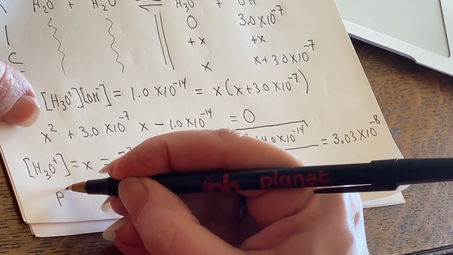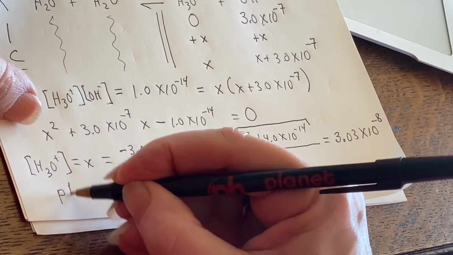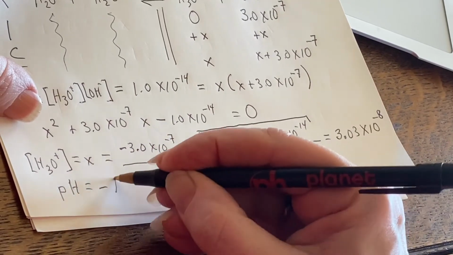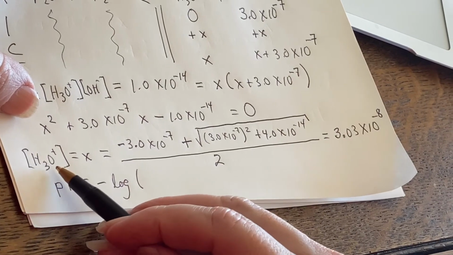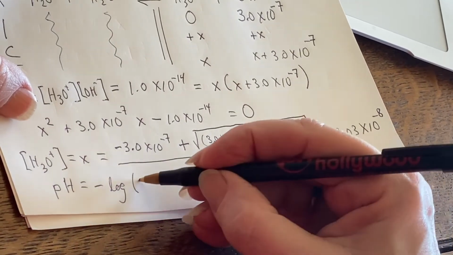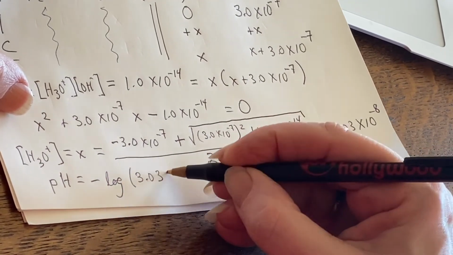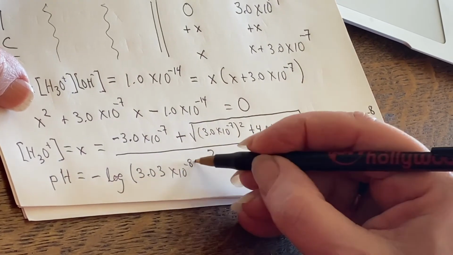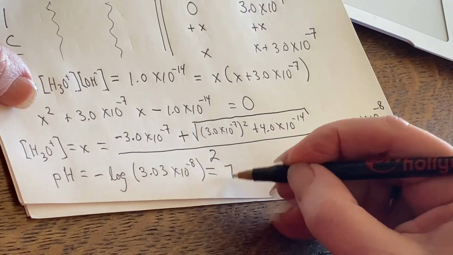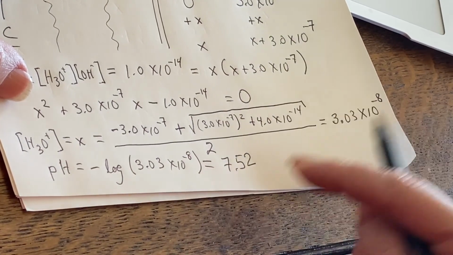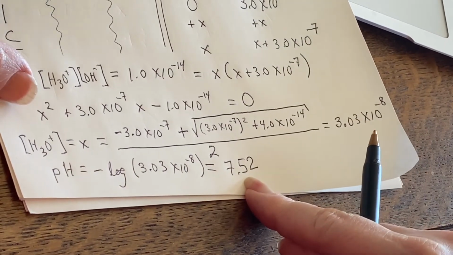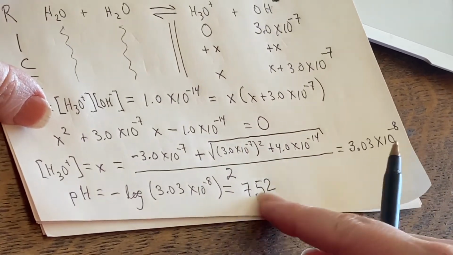pH then is minus the log of the hydronium ion, which is this. So minus the log of 3.03 times 10 to the negative 8. And it's going to give me 7.52. Good. It's not very basic, but it gave me a number that is basic.